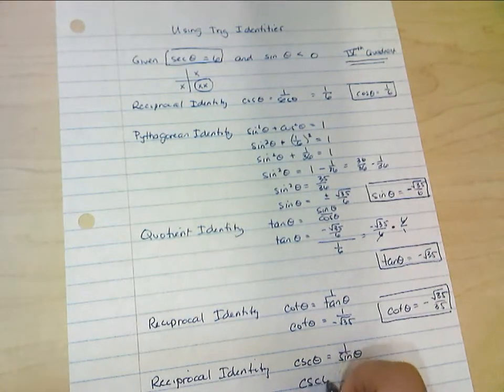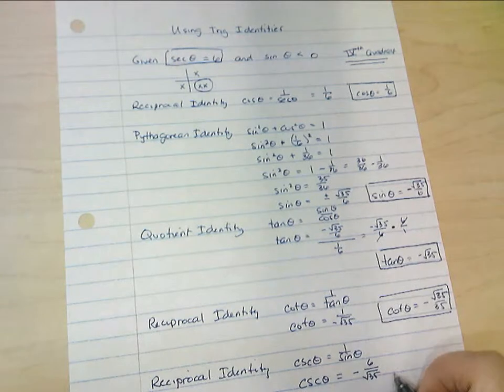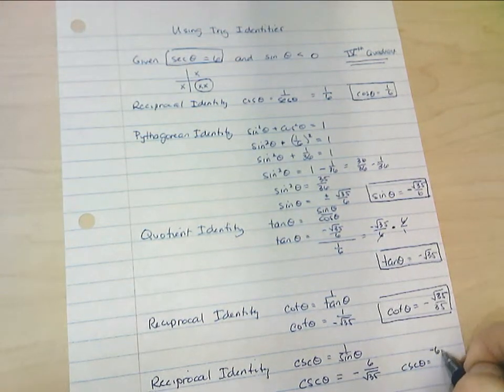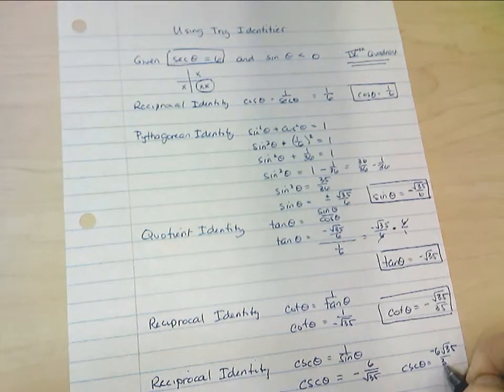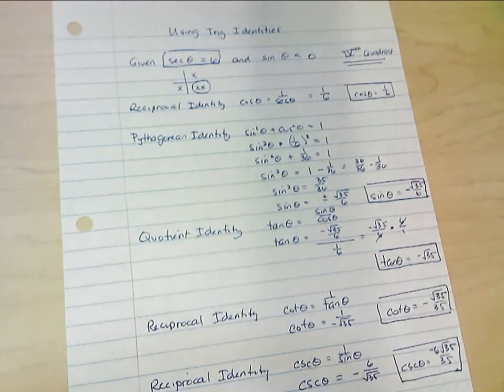So cosecant of theta is going to equal negative 6 over the square root of 35. I'm going to rationalize the denominator, so I get cosecant of theta is equal to negative 6 square root of 35 over 35. There's my answer.